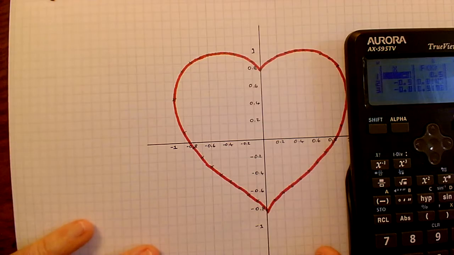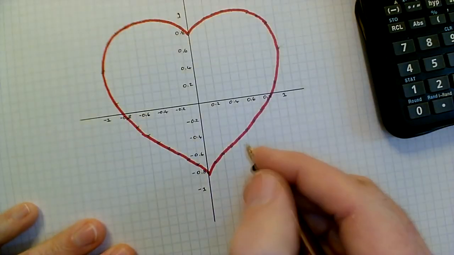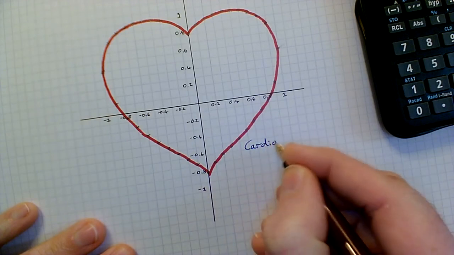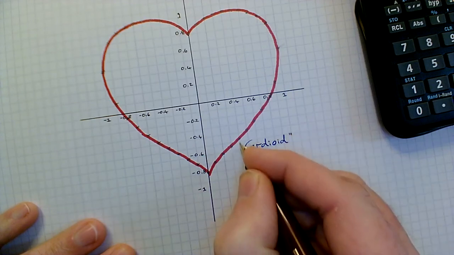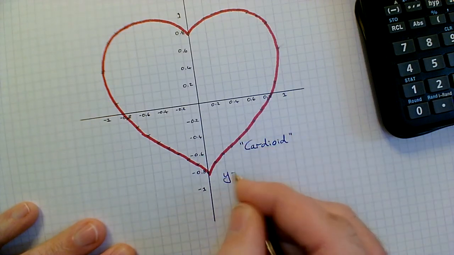Stay cardioid drawn using the help of our scientific calculator. And the maths there.